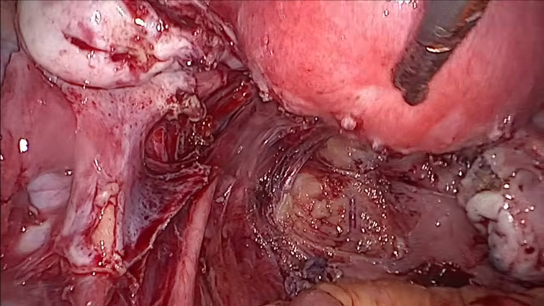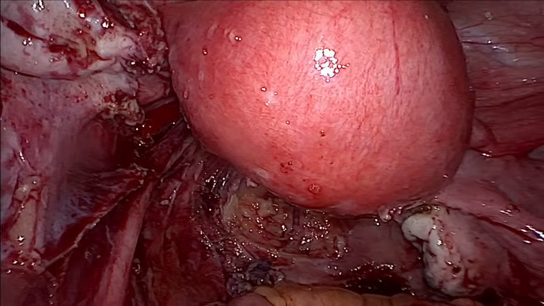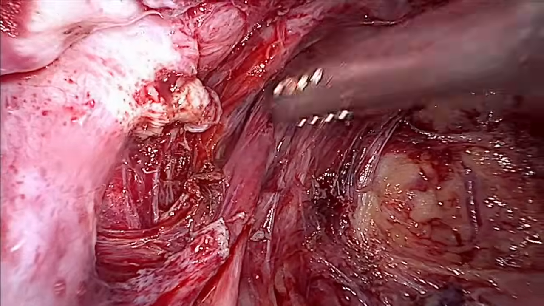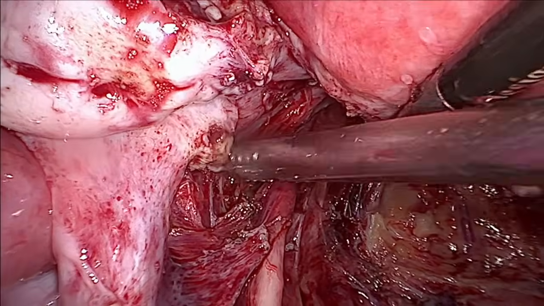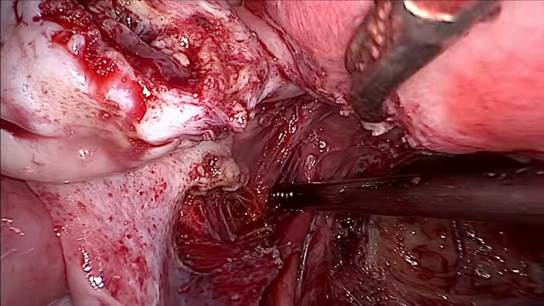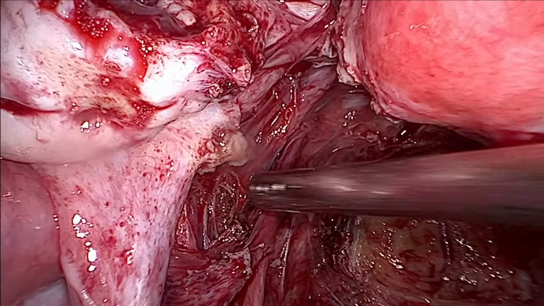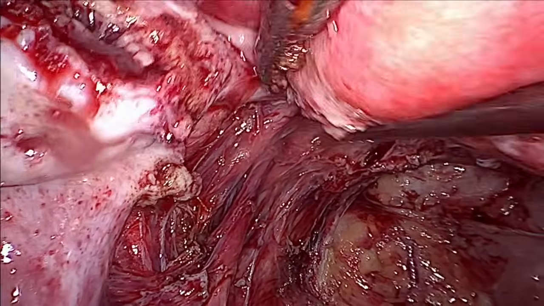Give me a suction. Whenever you are coagulating near the ureter, especially when you are using the shears, just keep one instrument. Yes, now I know where it is.